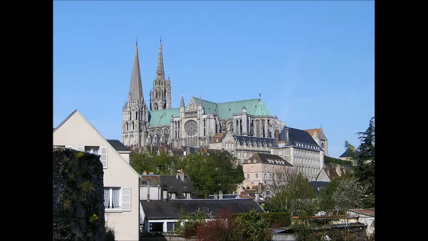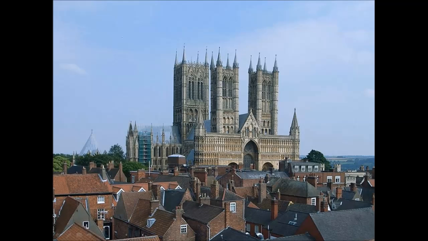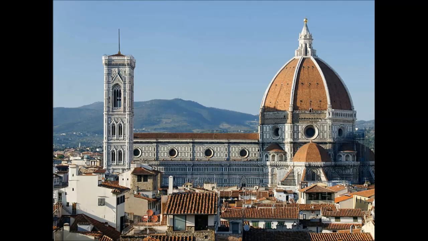But just to give you some examples, this is French Gothic here. This is English Gothic. And then this is an example of Italian Gothic.